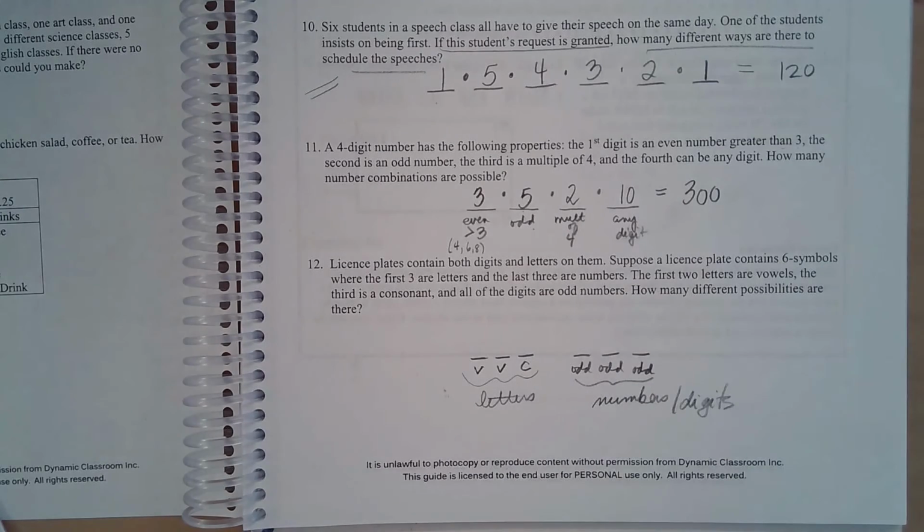And you'll need a calculator for this section again. So if you haven't been bringing your calculator, bring a calculator. It's a big number, right?